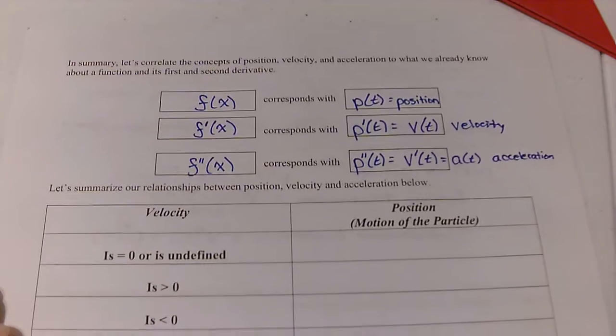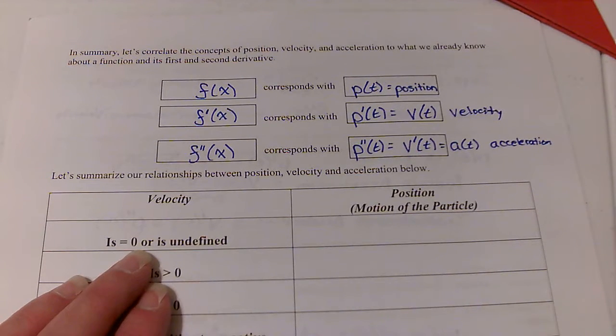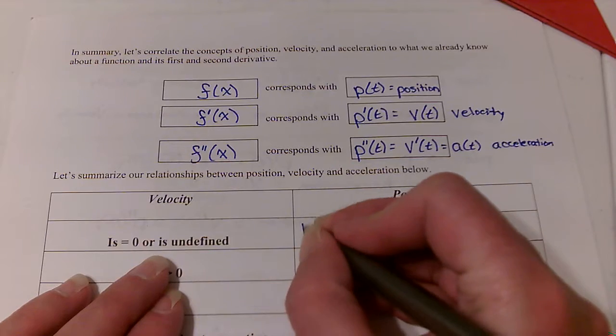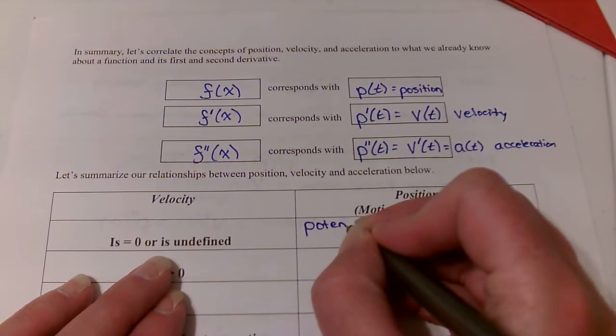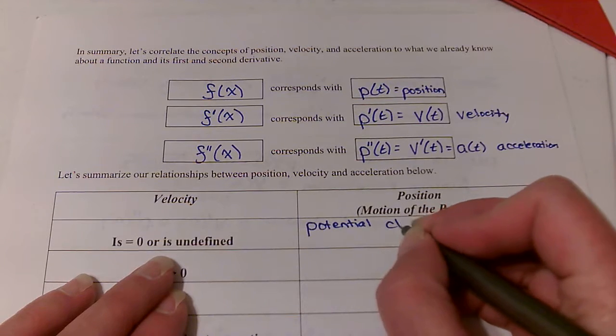So if velocity is 0, that means our first derivative is 0 or undefined. What is happening with the position when we have velocity of 0? Well, what's going to be happening is we're going to have a potential change in direction.